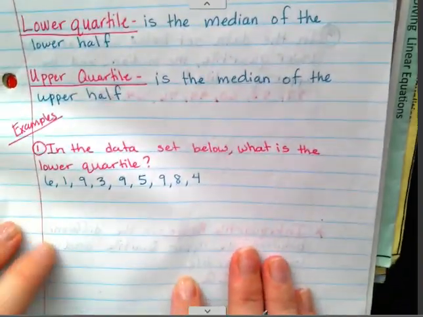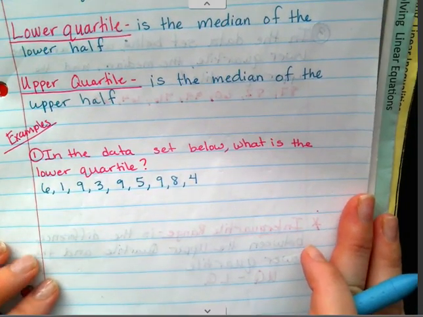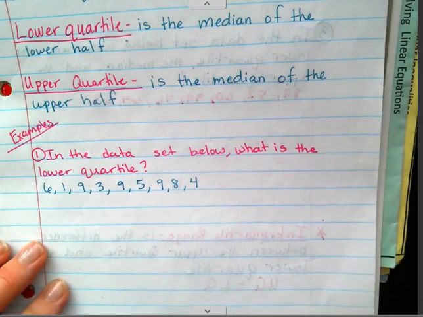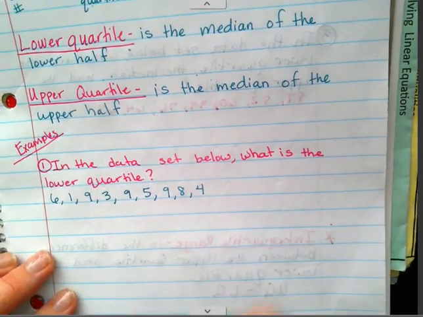So in the data set below, what is the lower quartile? Well, the first thing that you have to do is go ahead and list out the numbers in order from least to greatest. So let's go ahead and do that.